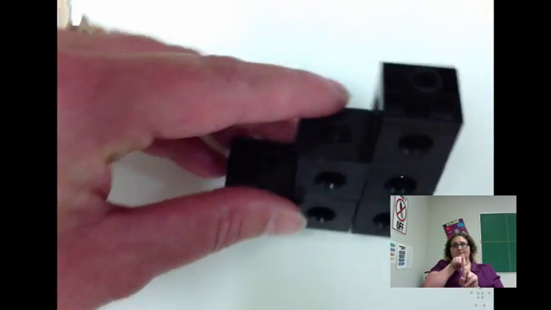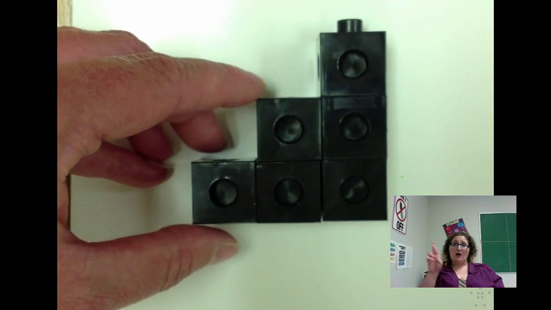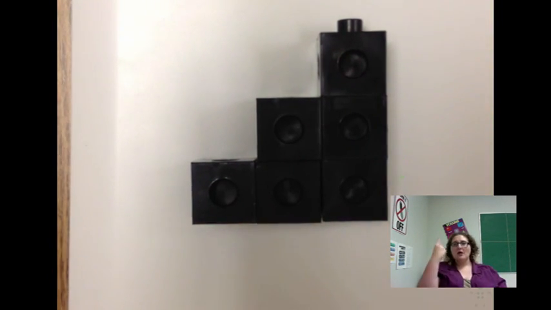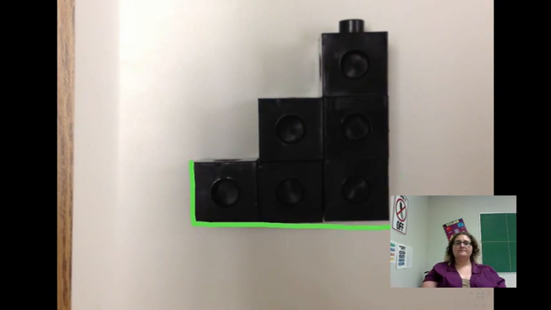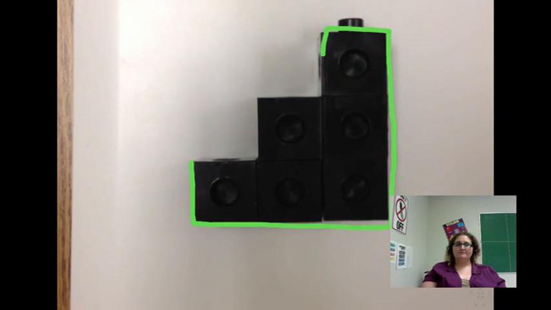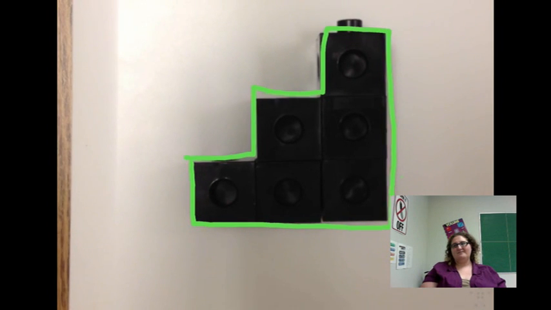So the right side view, if we look at this from the right, we're going to flip it over, and we're going to see something like this. We're going to see that stair step. Cut that little knobby off. And there's our right side view.